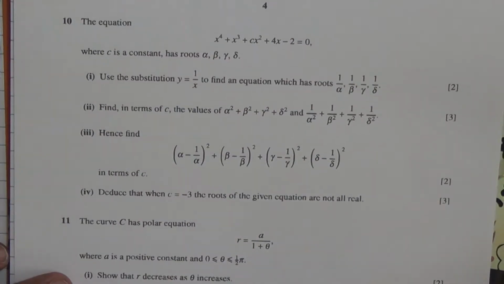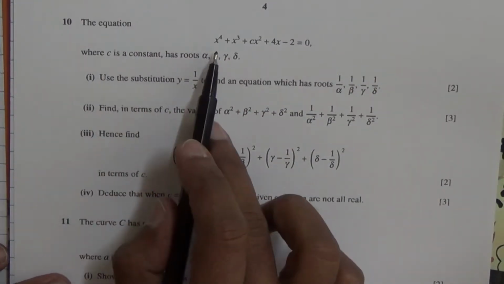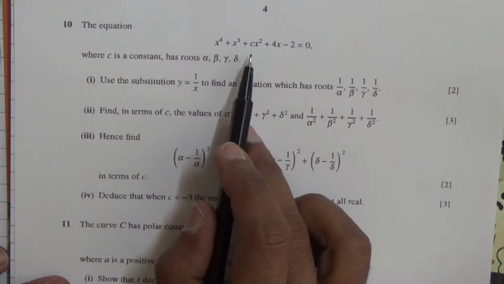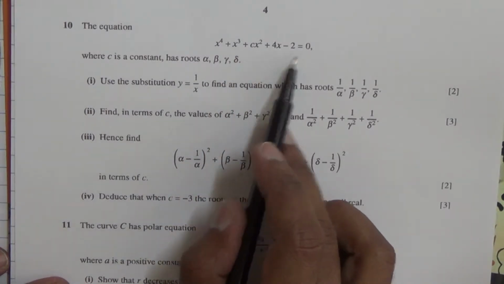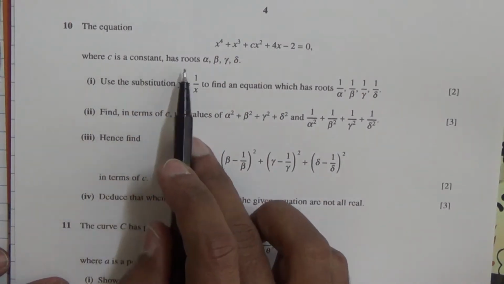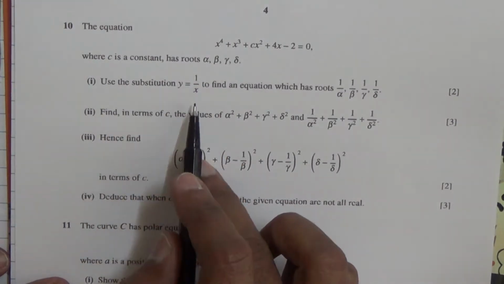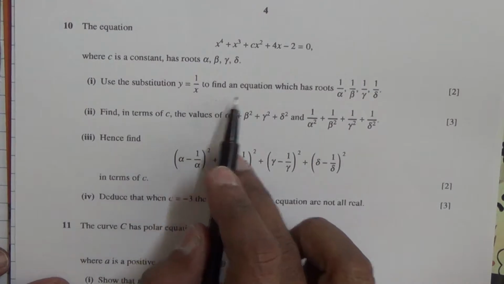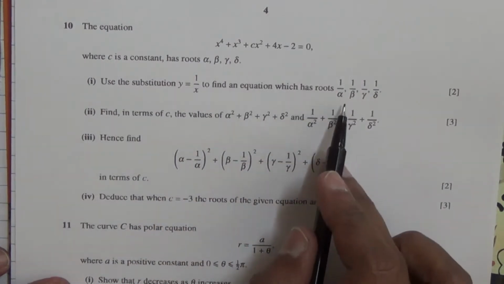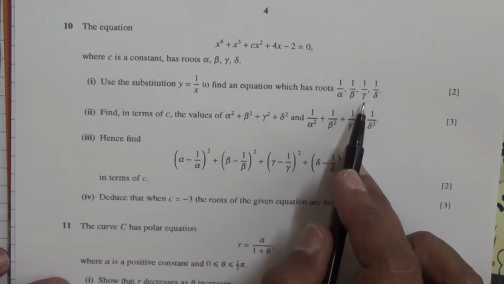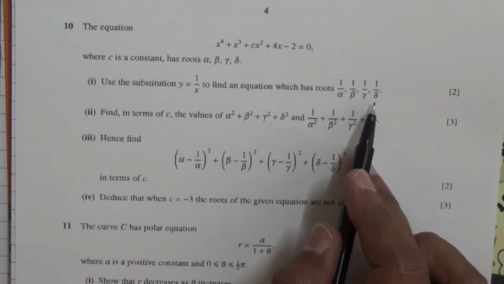Okay, let's take a look at question number 10. The equation x to the 4 plus x cubed plus cx squared plus 4x minus 2 equals 0, where c is a constant, has roots alpha, beta, gamma, and delta. Use the substitution y is equal to 1 over x to find an equation which has roots 1 over alpha, 1 over beta, 1 over gamma, and 1 over delta.